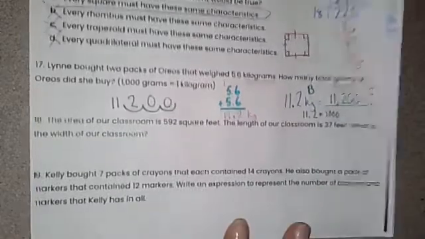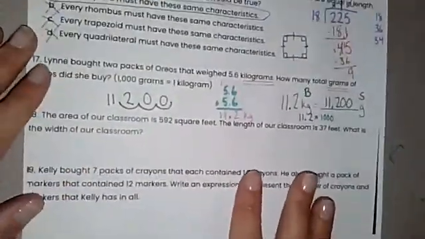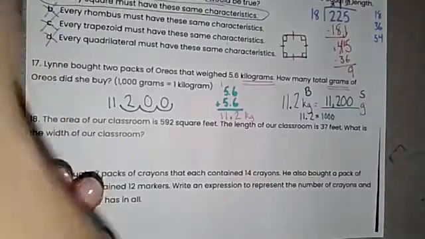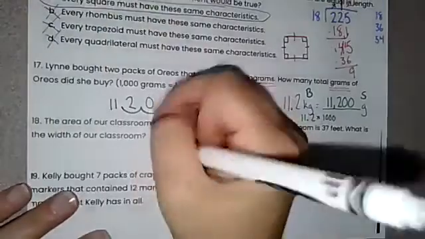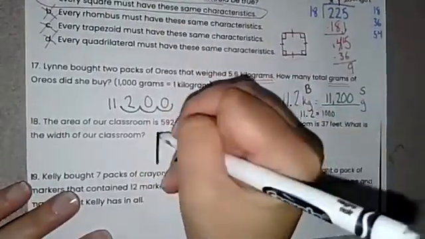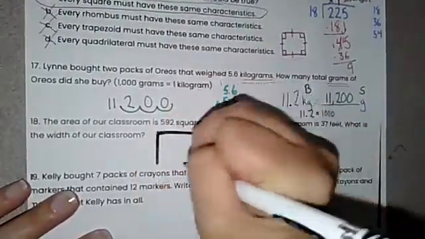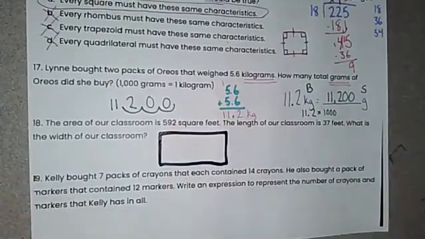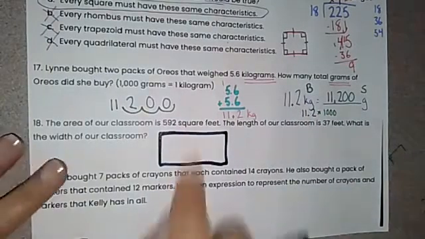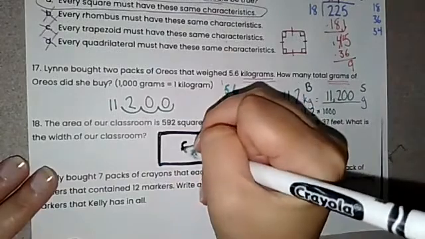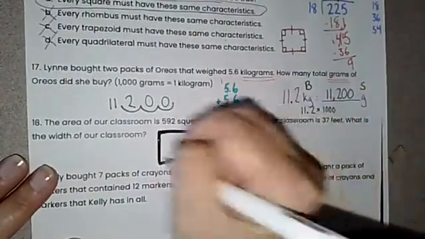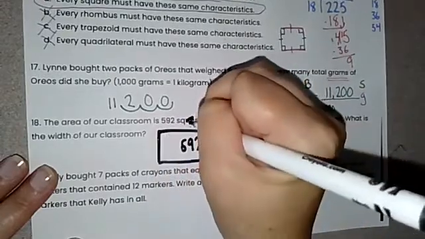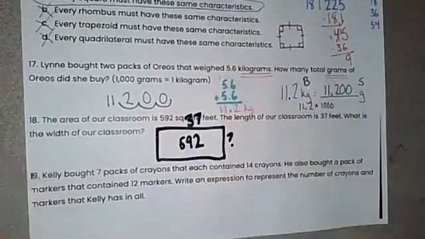All right, next one. The area of our classroom is 592 square feet. The length of our classroom is 37. Draw the box, y'all. Here's the classroom. The area is 592. So everything in the middle is 592. And this side is 37. So what's this side?